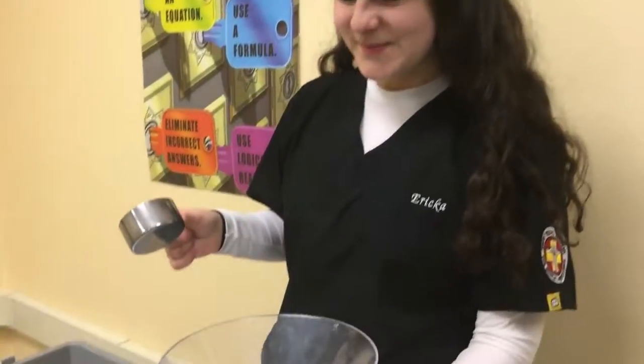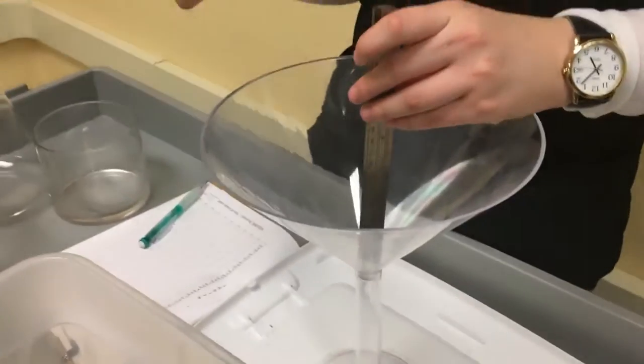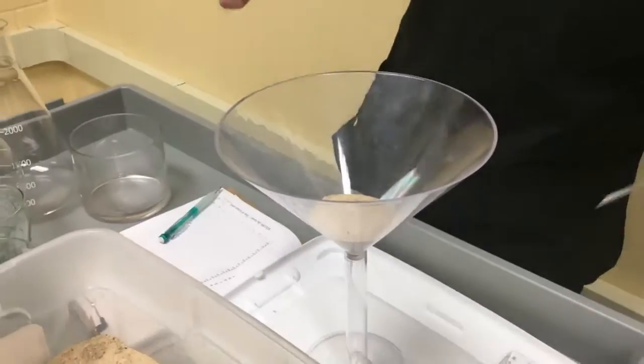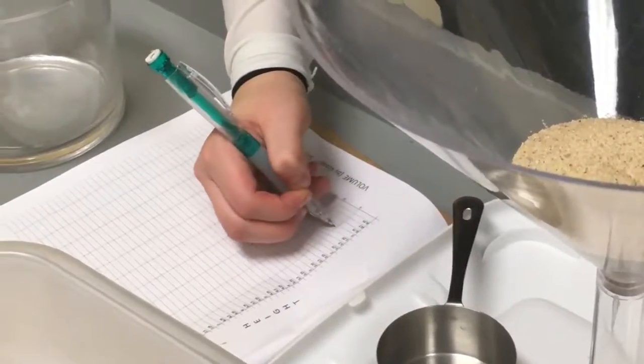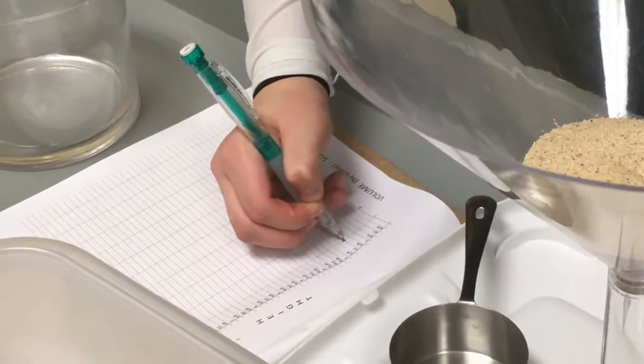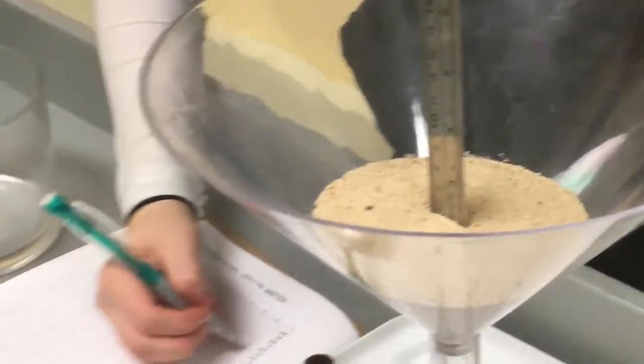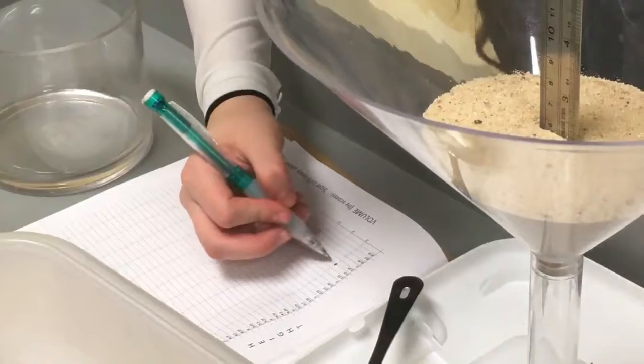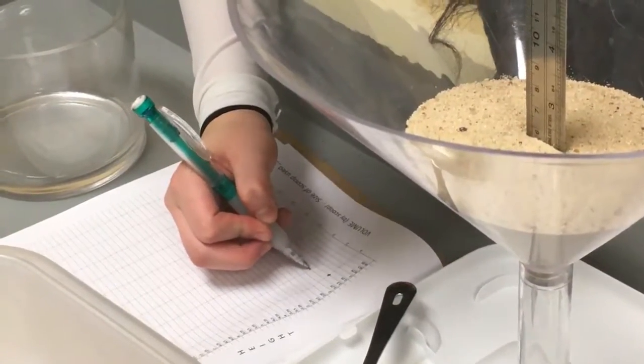Hey guys, my name is Ericka and I'll be using the martini glass for the fill it up. And of course, I'm going to be using a 1/2 cup for a total of 10 scoops.